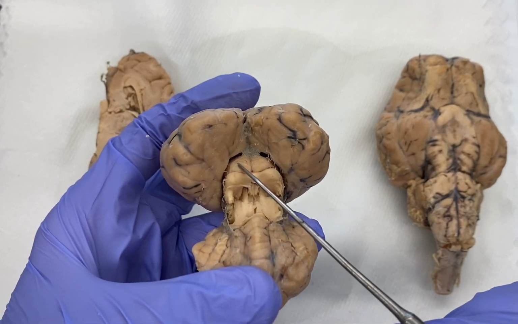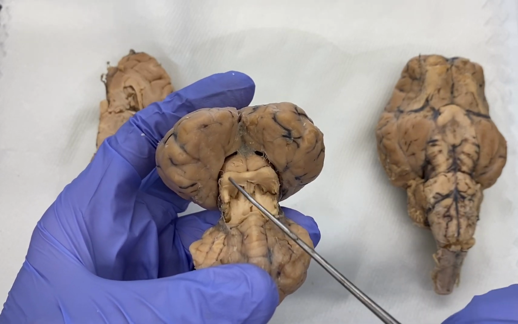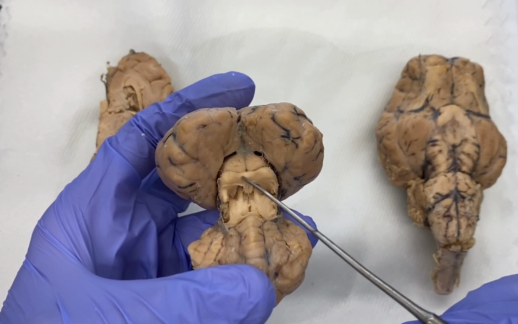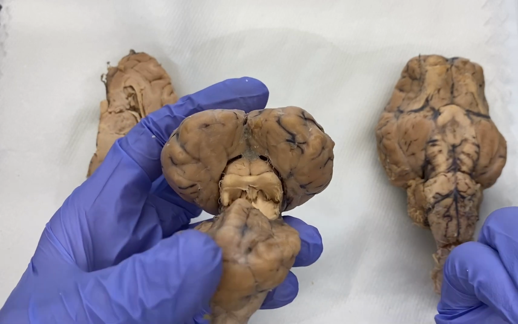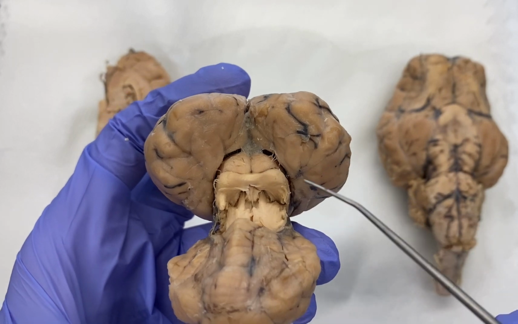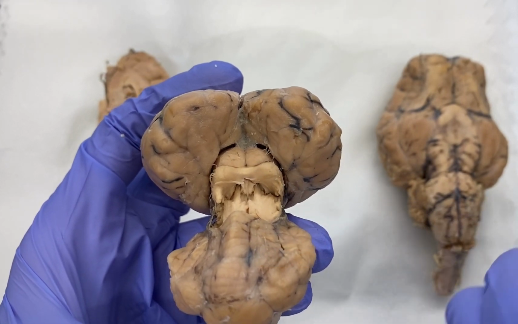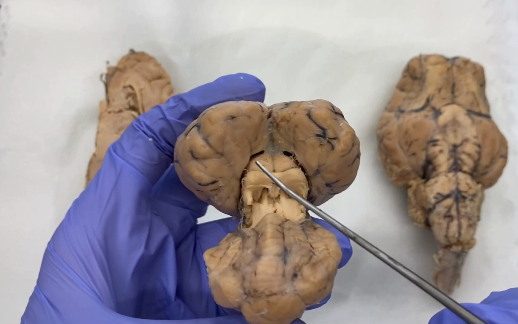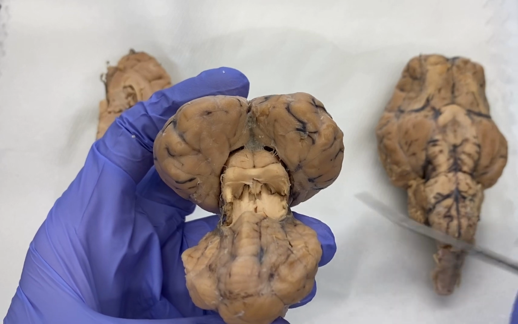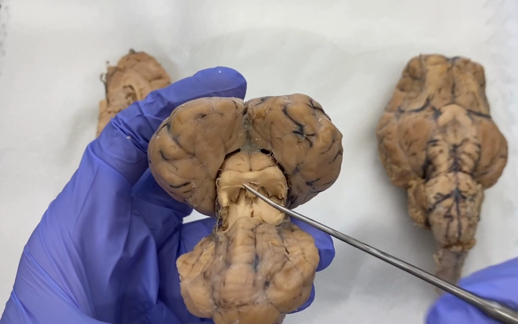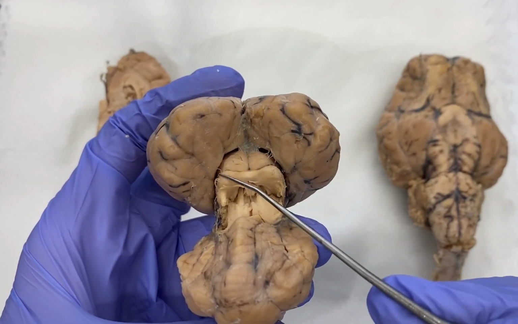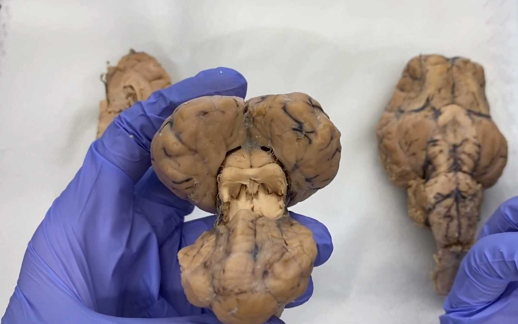So you can see the 4 bodies, these 4 bumps, and I'll tell you the names of these in a second. And they're twins because you have 2 on the left, 2 on the right, 2 on the top, 2 on the bottom. Each one of these bumps is called a colliculus, or colliculi, plural. So these 2 on the top are called superior colliculi. These 2 on the bottom are called inferior colliculi. So 2 superior colliculi, 2 inferior colliculi, collectively corpora quadrigemina.